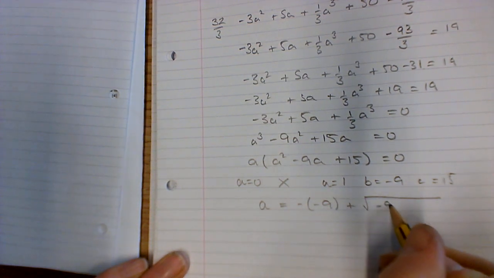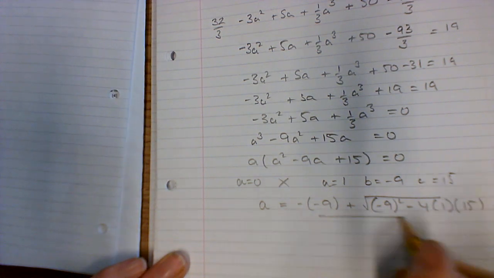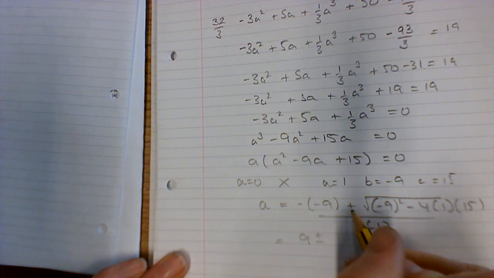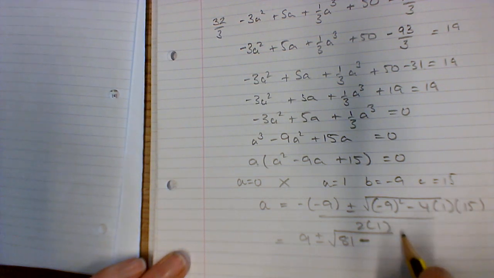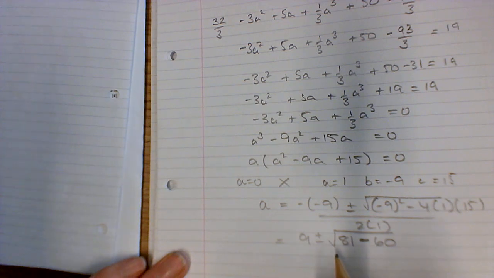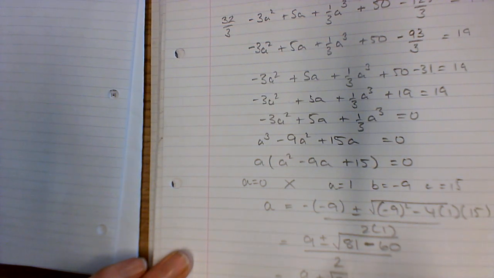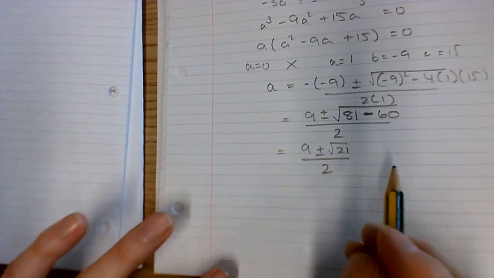the square root of minus 9 squared minus 4 lots of a's, lots of c's, all over 2 lots of a's, which equals 9 plus and minus the square root of 81, and then minus 4 times 15 is 60, all over 2, which equals 9 plus and minus the square root of 21 over 2, right? So we've got the values there, 9 plus and minus root 21 over 2 for our a.